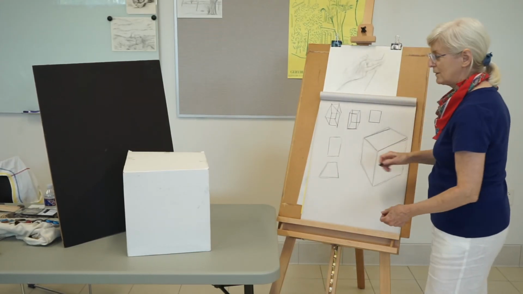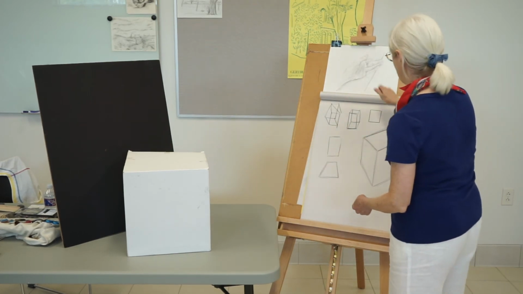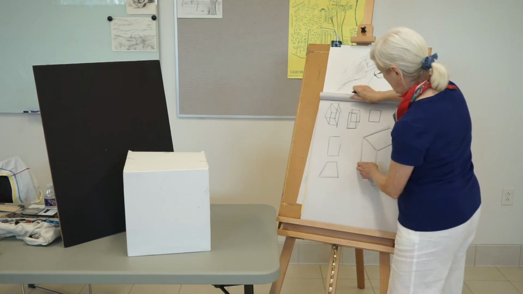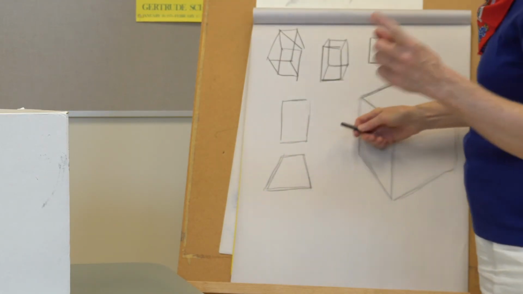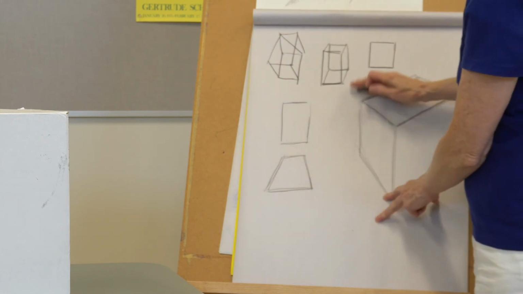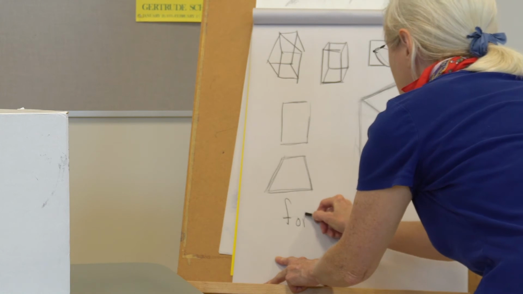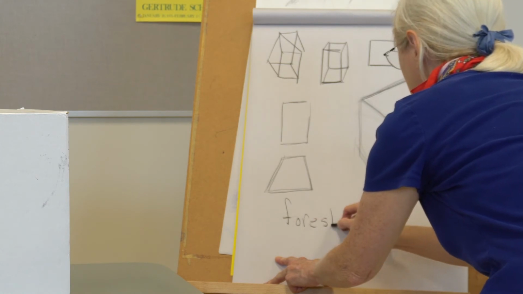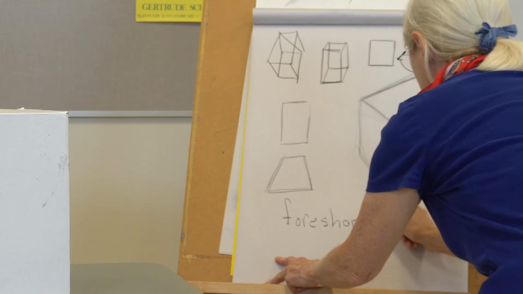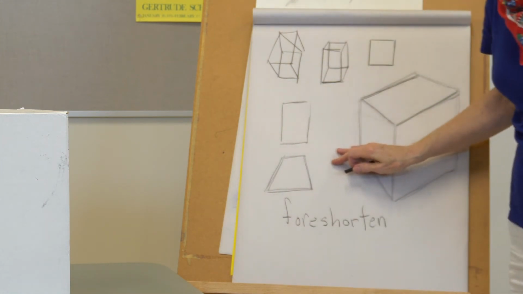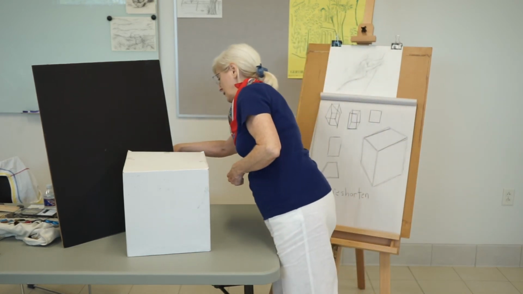So that's the idea of a box I'm wanting you to practice. And here's a good way to do it. Start with the foreshortened top. The word foreshortened is a good one for you to learn. Let's see, I'll write it here. When you foreshorten, that means you make something shorter from front to back.